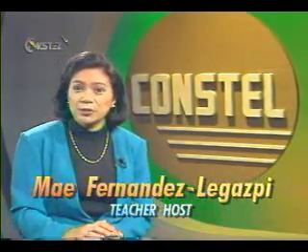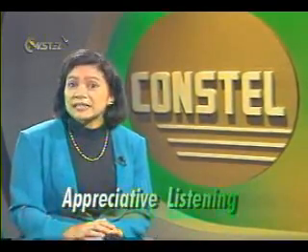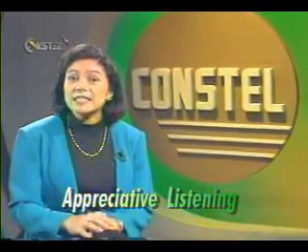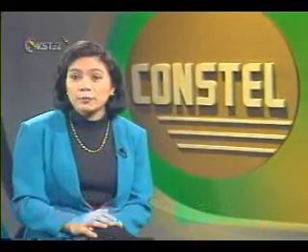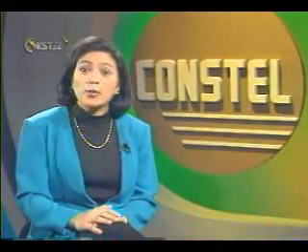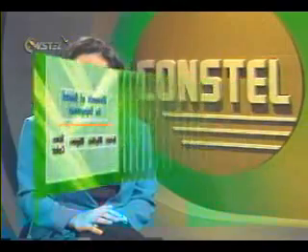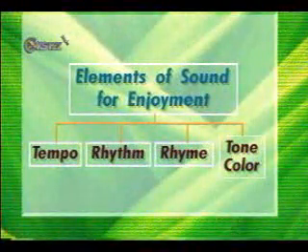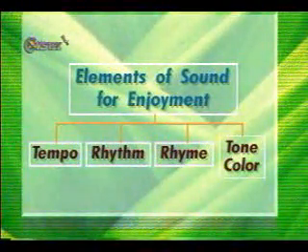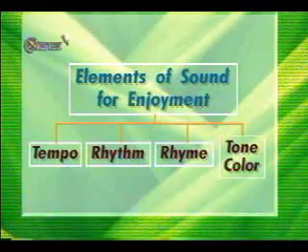In the previous episode, we took up appreciative listening. We said that this type of listening should be developed among learners, and that our learners should be aware of the elements of sound, such as tempo, rhythm, rhyme, and tone color. These are the very elements which enable learners to appreciate the things they listen to.